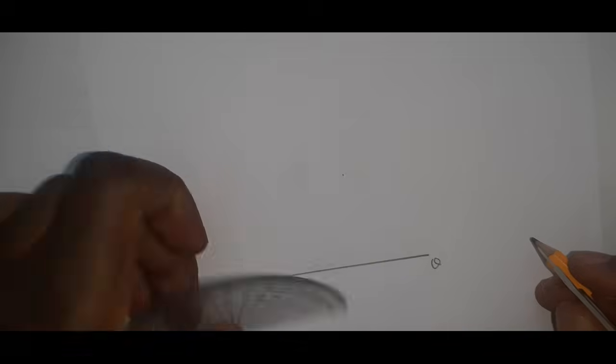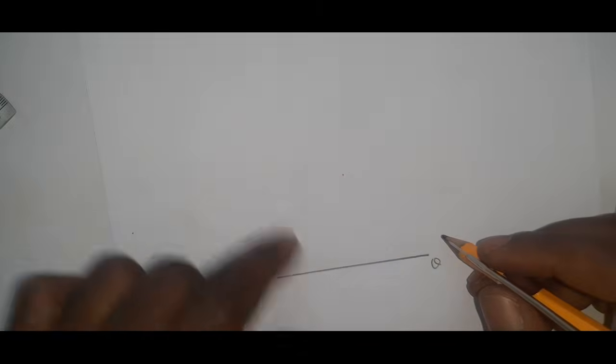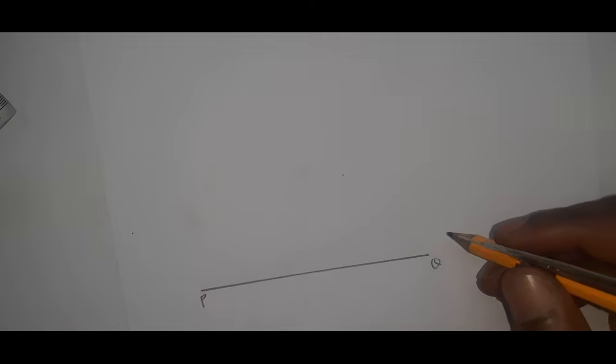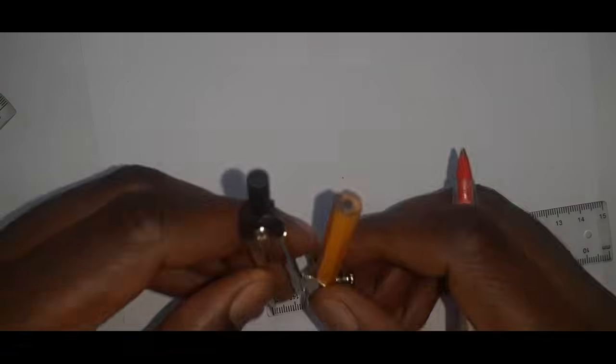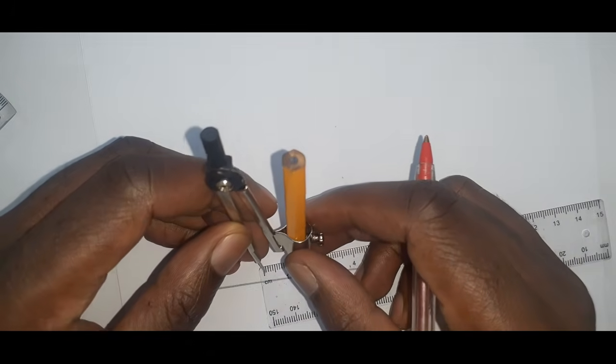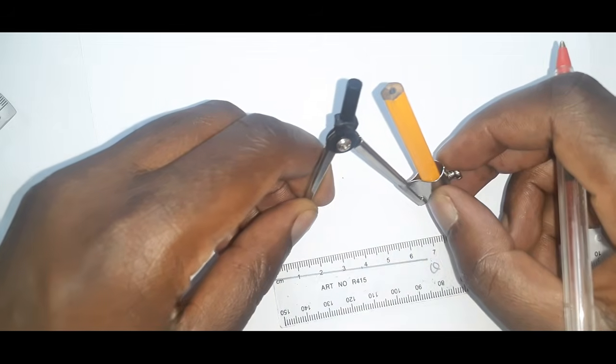Now take note again that from Q up to R should be 8 centimeters. So we need to get our ruler and measure 8 centimeters up to here.